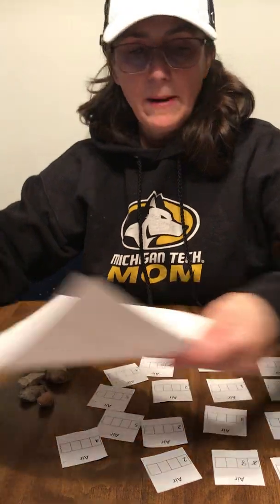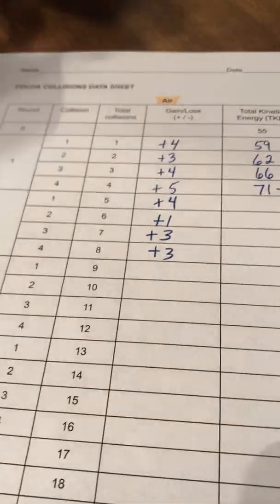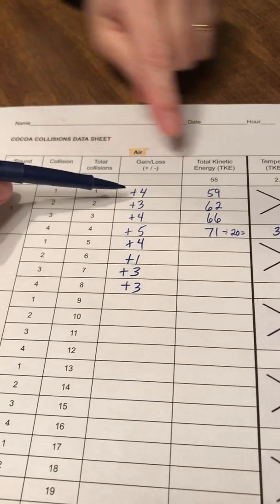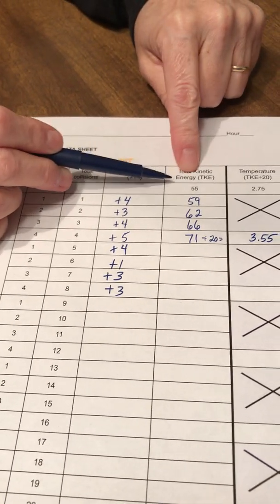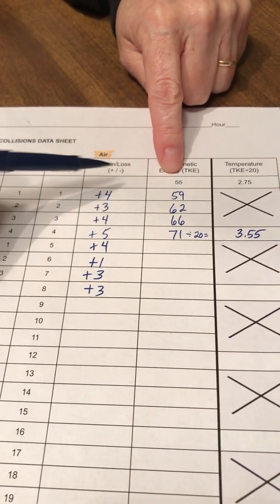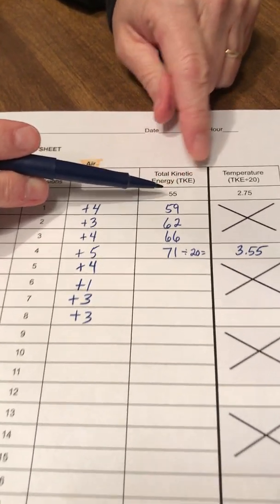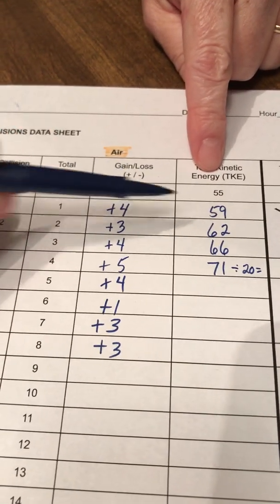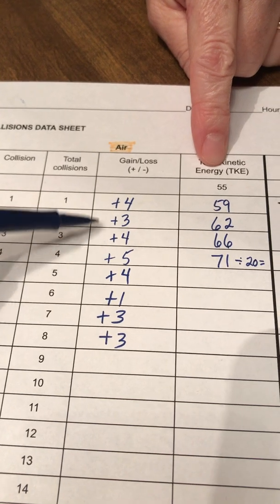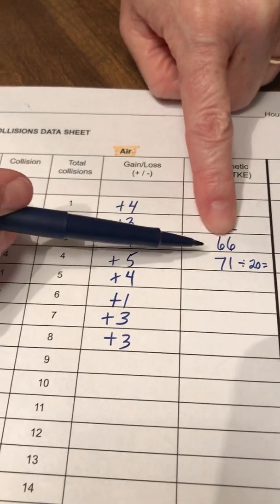Now, on our paper, if you take a look, what we did in the first round is take how many total kinetic energies we started with, and air, in this case, was 55 total kinetic energies. Then whether it's a plus or a minus, you add those.